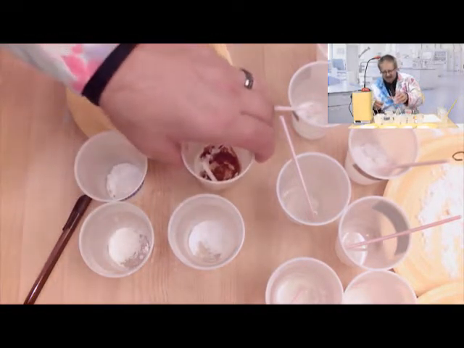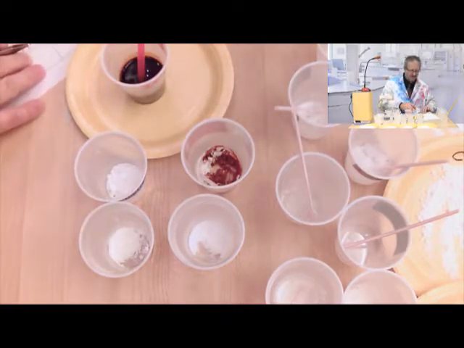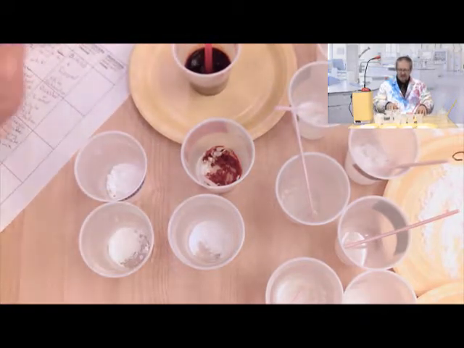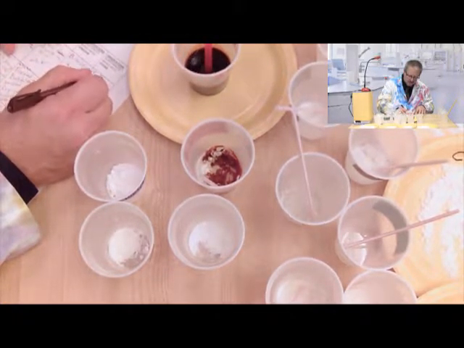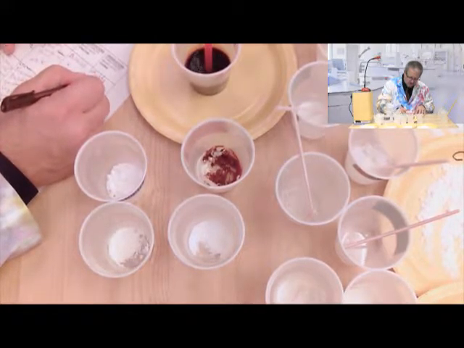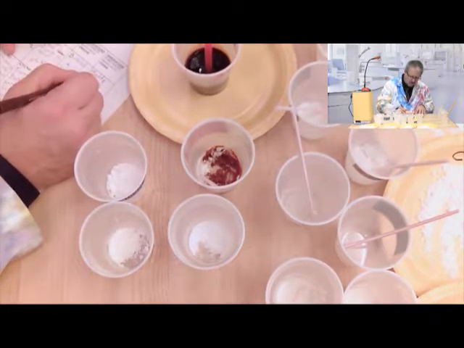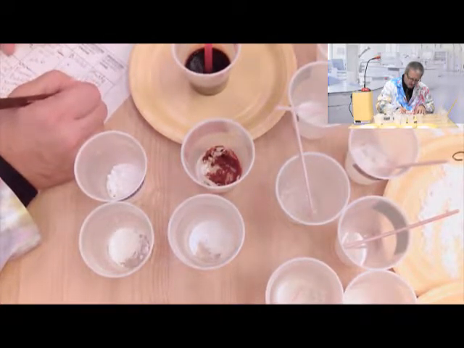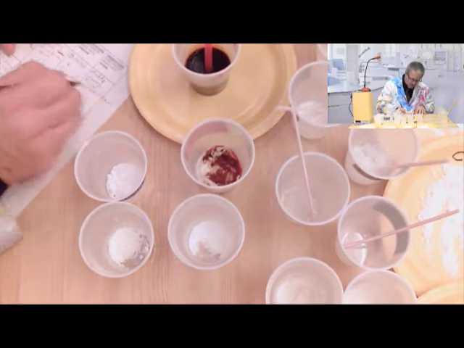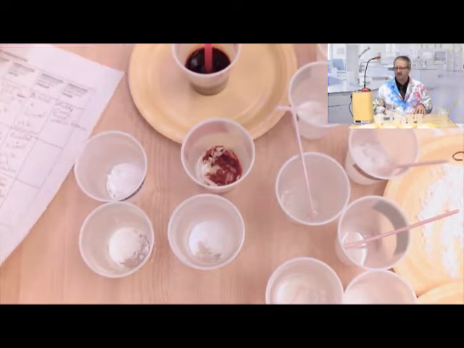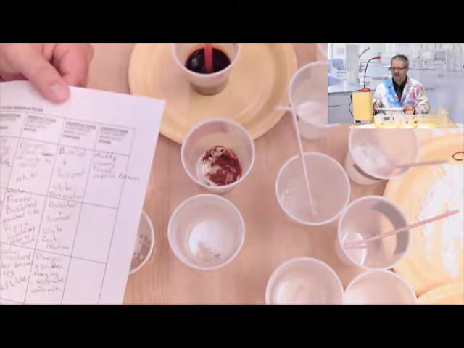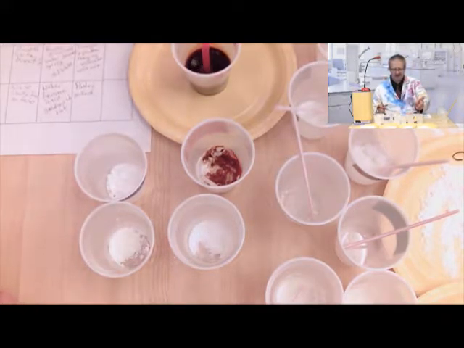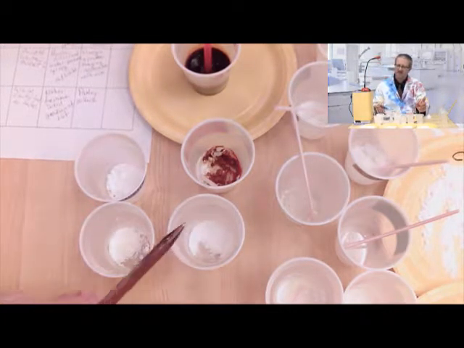Got muddy, clumpy. So for A, it's muddy, clumpy, turned reddish brown. Okay, don't know if you can see that or not. Muddy, clumpy, turned reddish brown. Okay, let's try B, which is this one here.